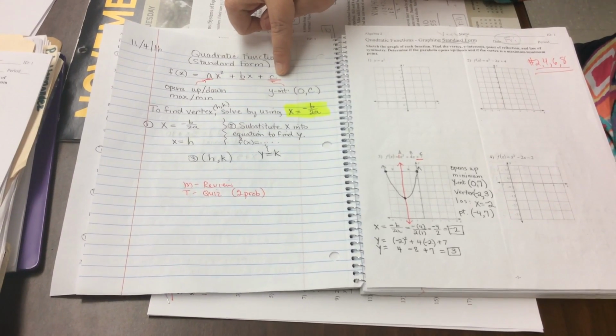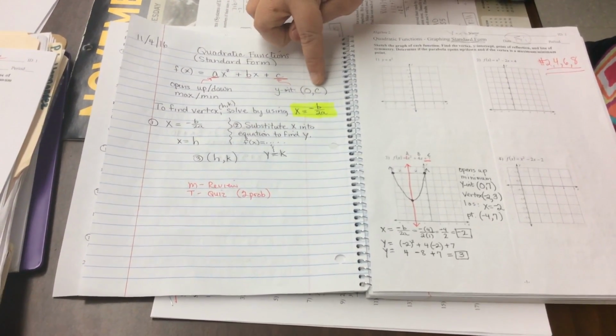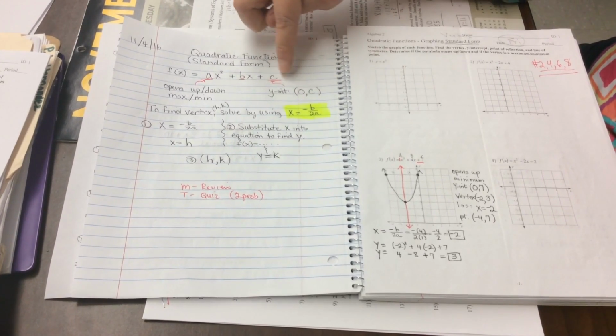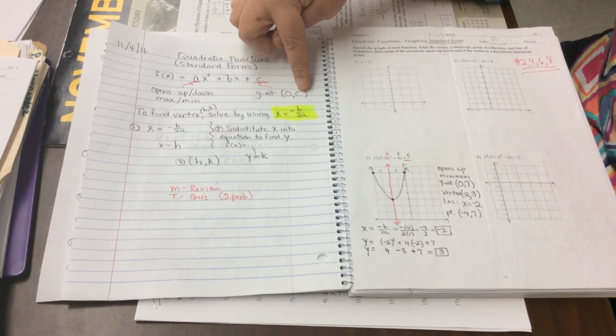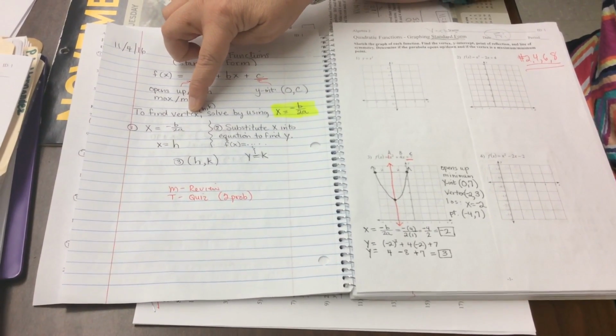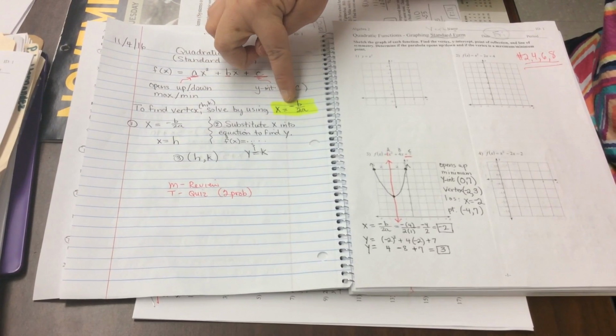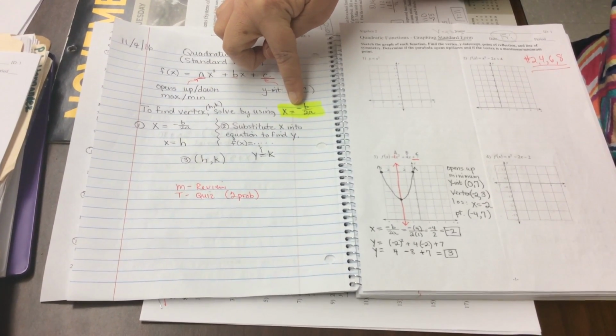The c in this form of the equation is your y-intercept. This is your y-intercept at 0, whatever that number is, c. But you have to now solve for the vertex. In order to solve for the vertex, you're going to use this little formula. x is equal to negative b over 2a.